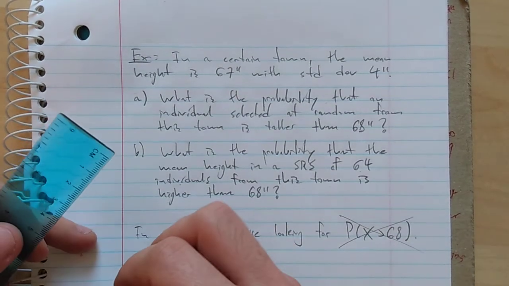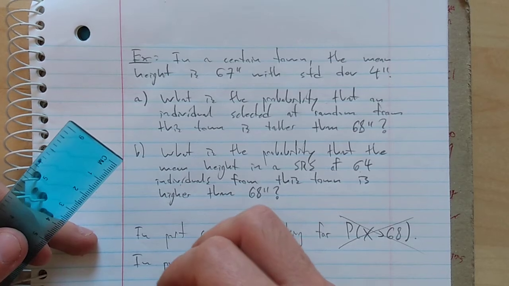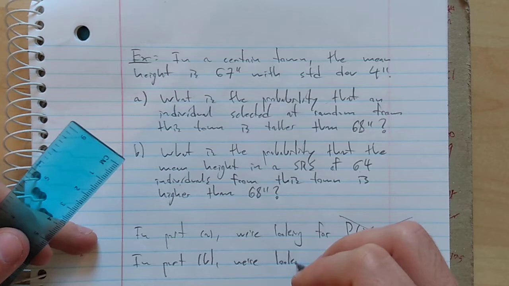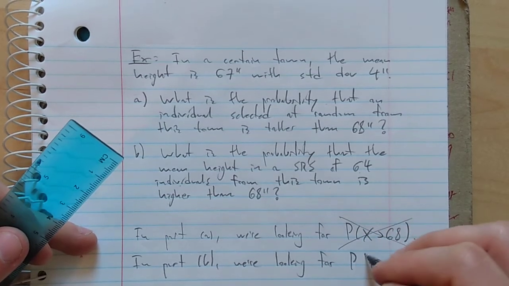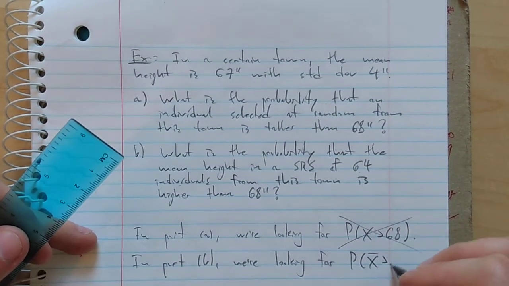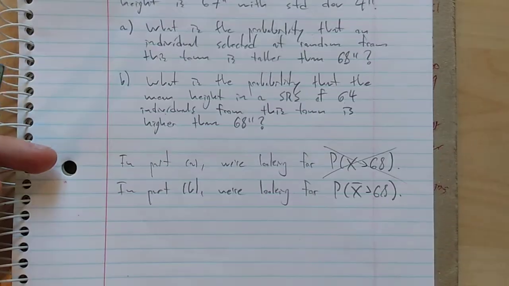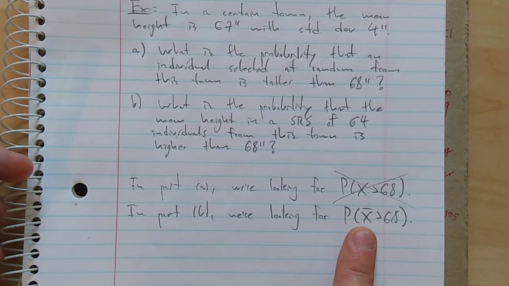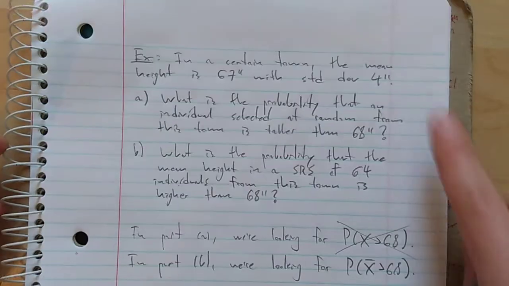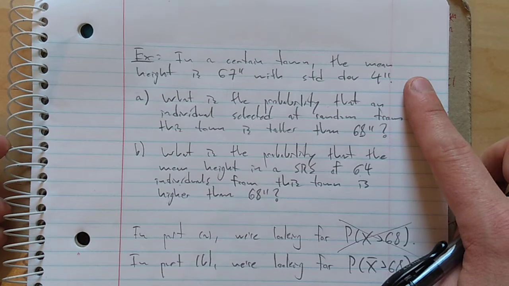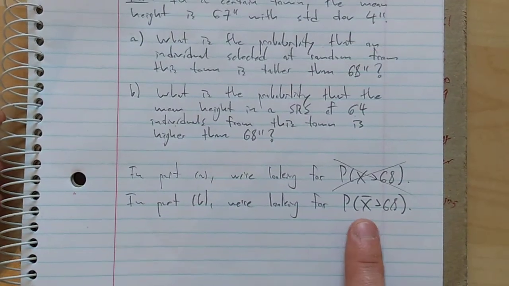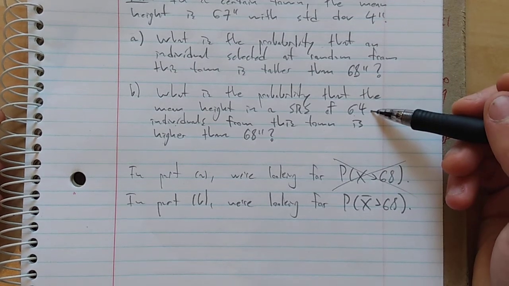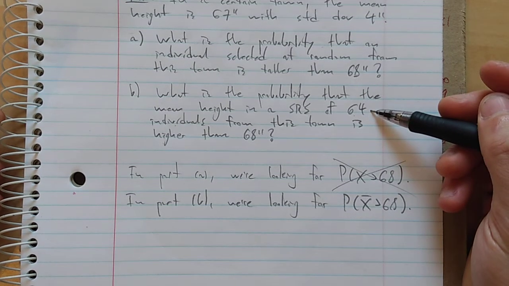However, in part B, what are we looking for? We're looking for the probability X bar is bigger than 68, where X bar is the average in a sample. But even though I don't know what the distribution of heights in this town is, I do know what the distribution of average heights in samples of size 64 is, because the central limit theorem tells me it's normal.